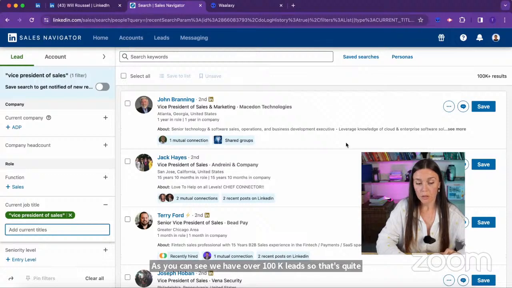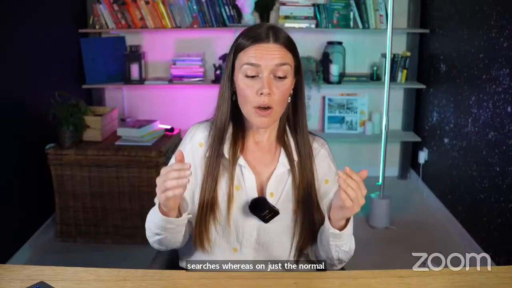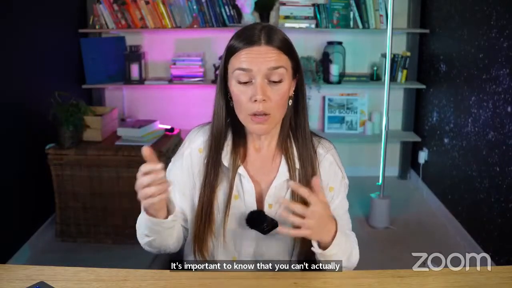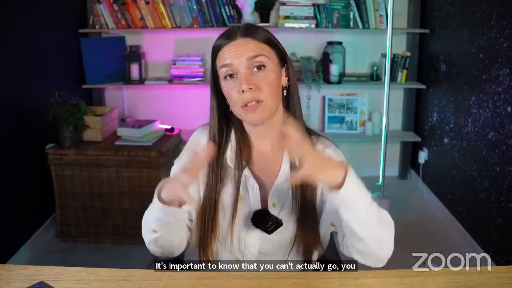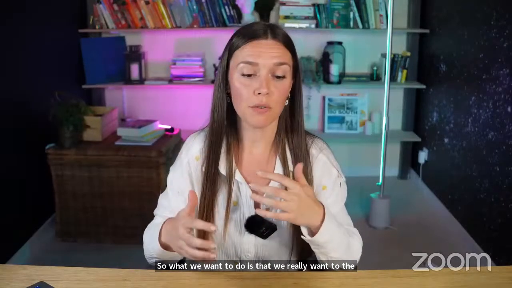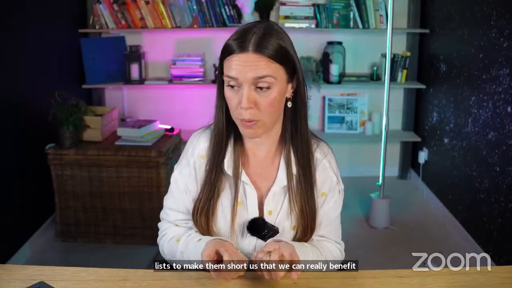With Sales Navigator, you can go up to 2,500 searches, whereas on just the normal LinkedIn search, it's only 1,000. It's important to know that you can't actually see the profiles that are over that limit. So what we want to do is that we really want to segment the lists to make them shorter so that we can really benefit and see all the different profiles. We really want to make it a good quality prospect list.